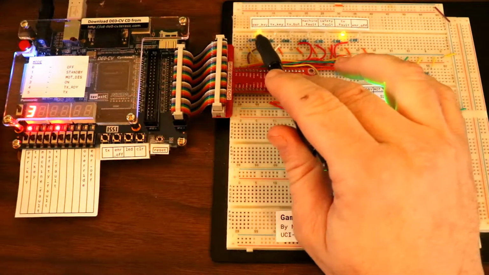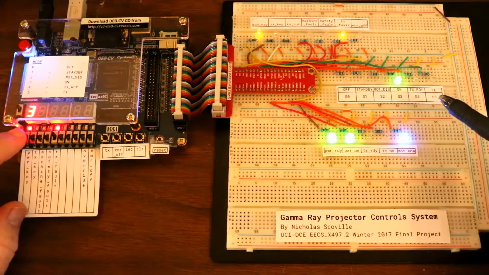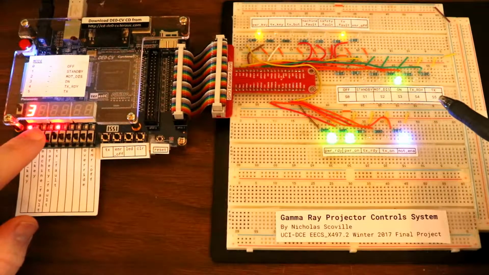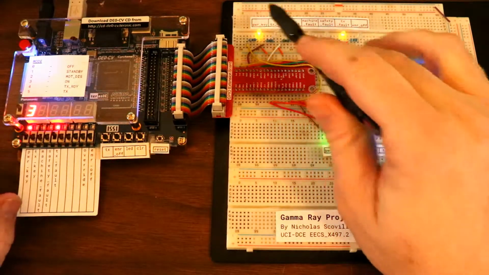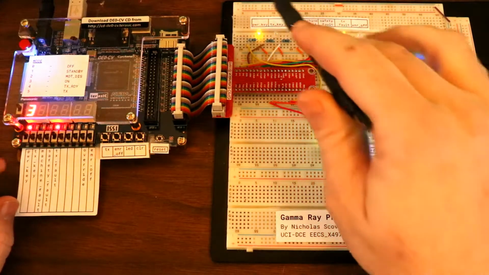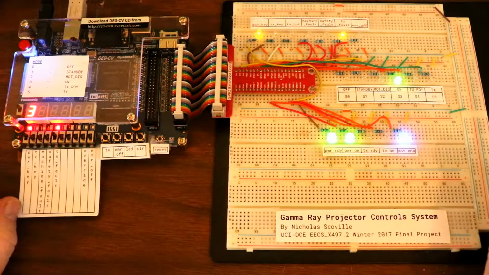So now we can see we have a power key light. The lights over here usually just indicate if the input is activated. These lights are actually outputs of state machines. So there can be a time when this light will be lit, but this light won't, due to there actually being a state machine between the key and this signal.